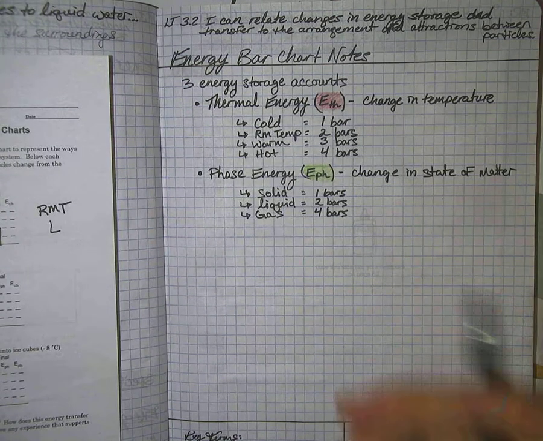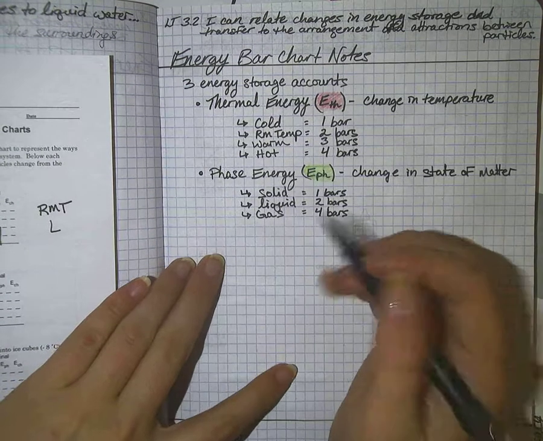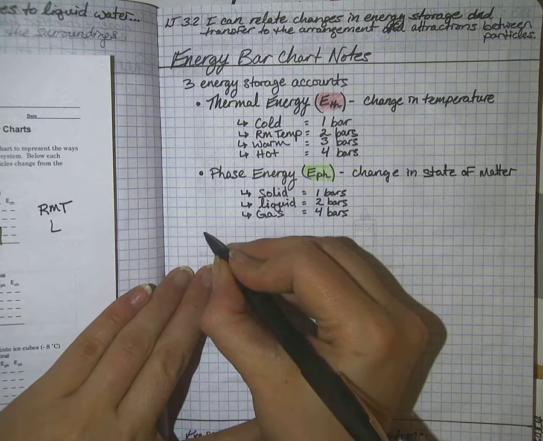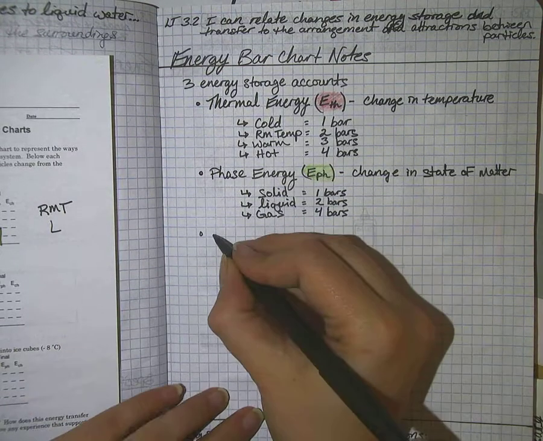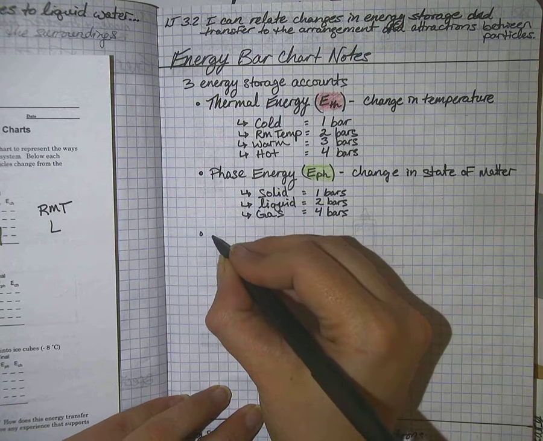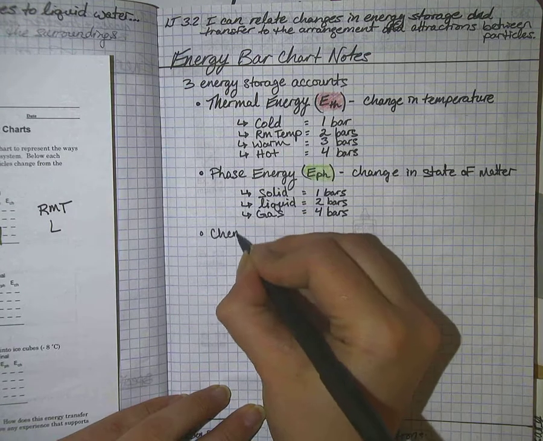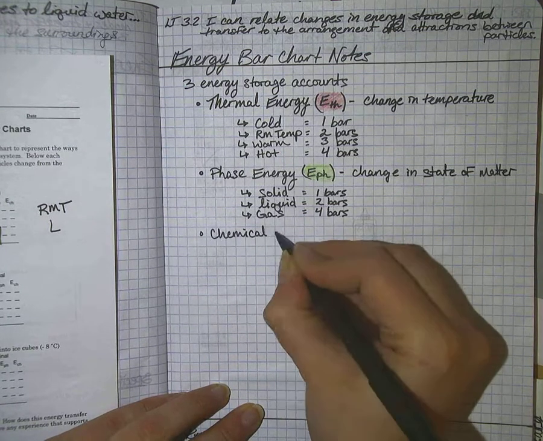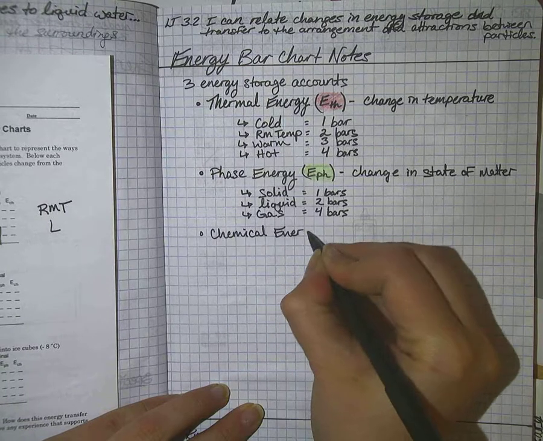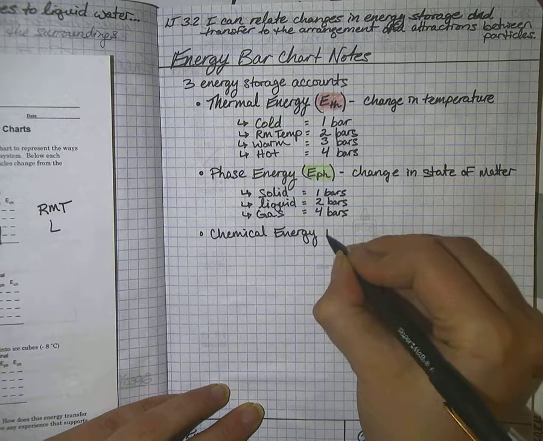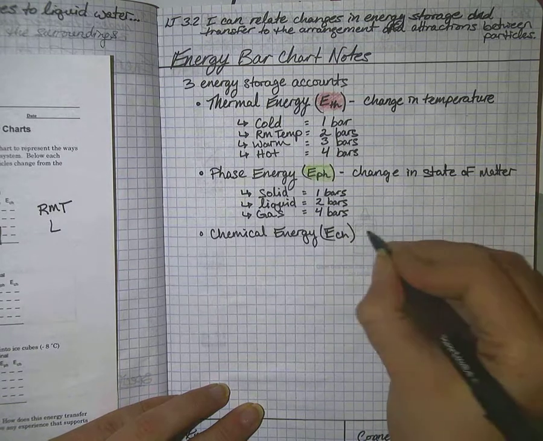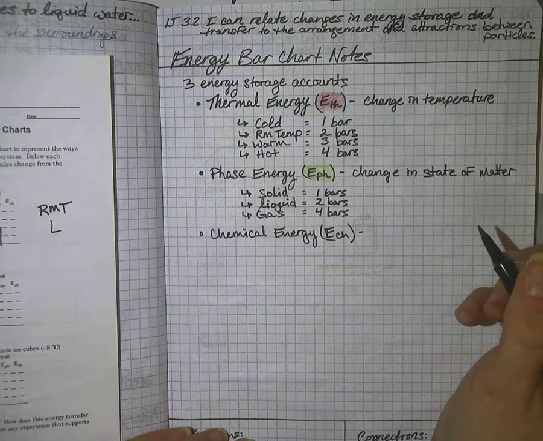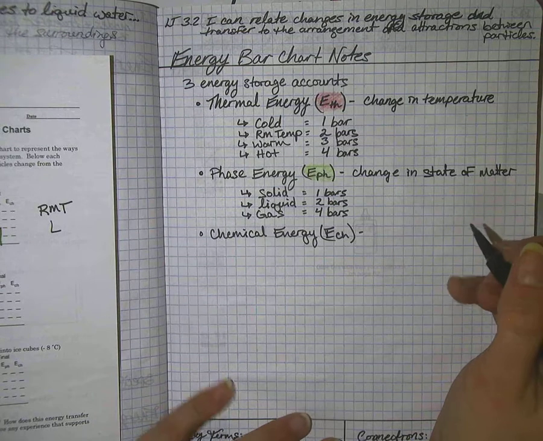If you take physics, there's force energies and gravitational energy, but in this case, we are only going to be talking about these three. And so the last type of energy is chemical. Okay, chemical energy is our ECH. And this is when you have a change in the type of substance.